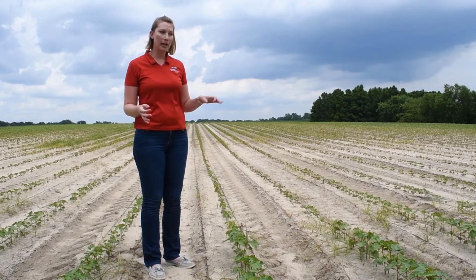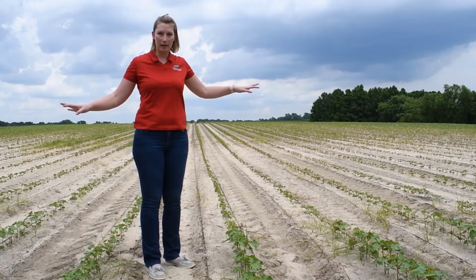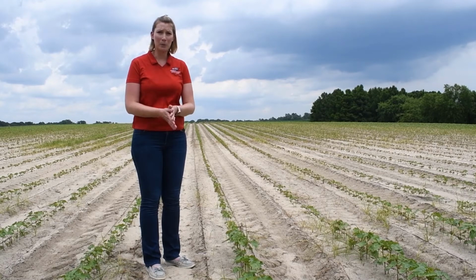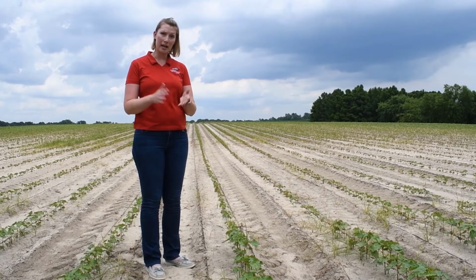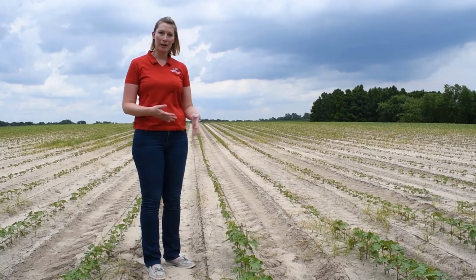When we're sampling, we want a good random pattern to capture not only that hot spot, but the entire field as well. One of the many things that we can do for nematodes in cotton is either use a contact nematicide directly to the soil surface, or we can use something like a seed treatment.